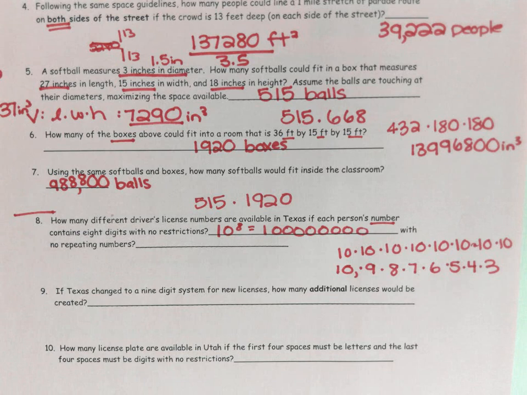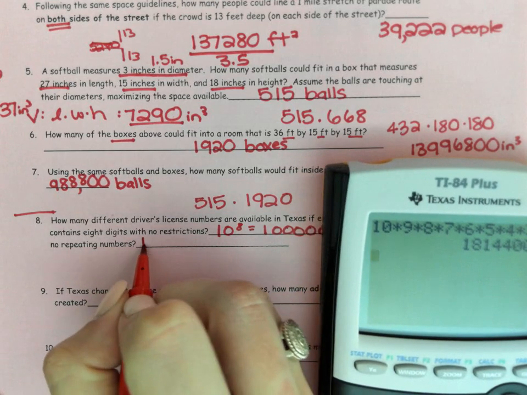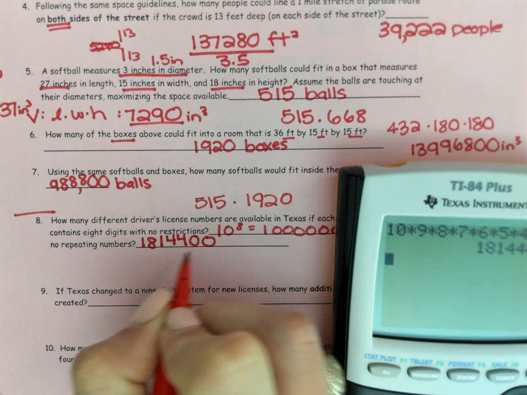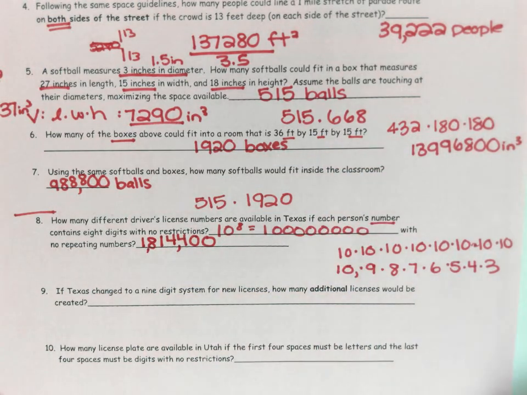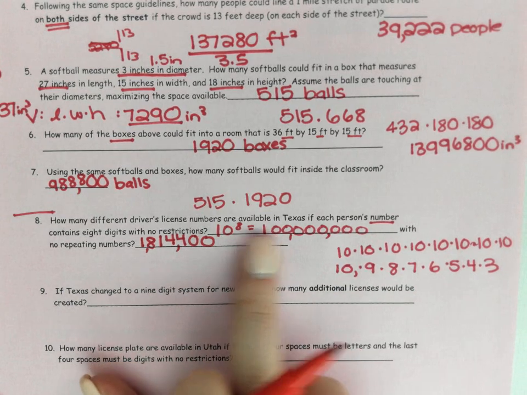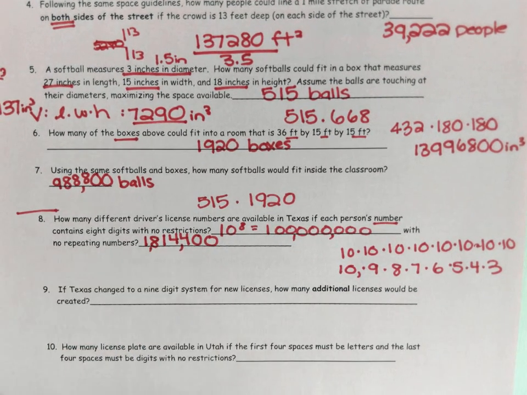So I'm going to multiply those together, which if you remember factorials, this is technically 10 factorial divided by 2 factorial, but I'm just going to keep it simple and multiply them out, so it's 1,814,400. So notice the difference. If there's no restrictions, you can have 100 million. If there are restrictions, it goes all the way down to 1,814,400.